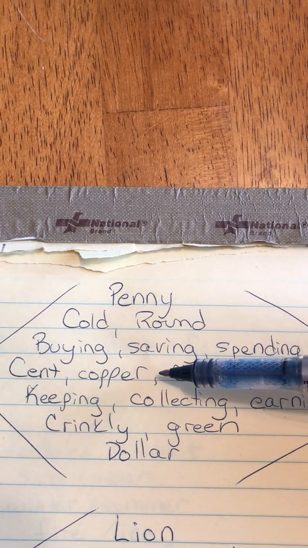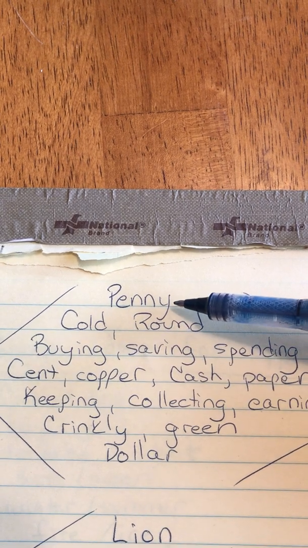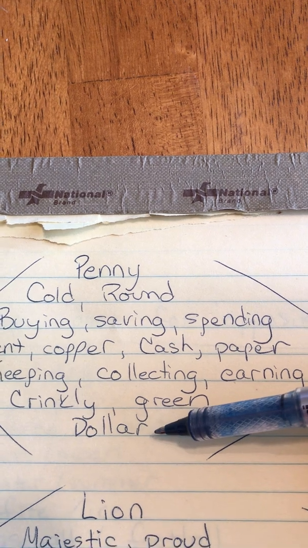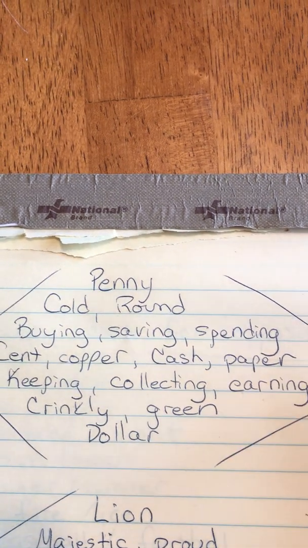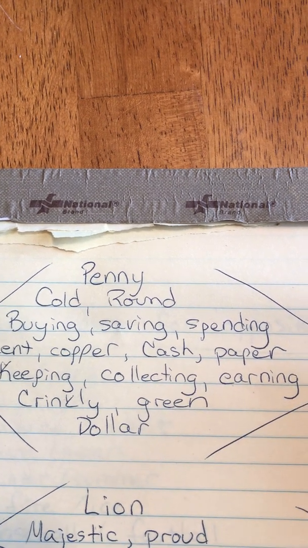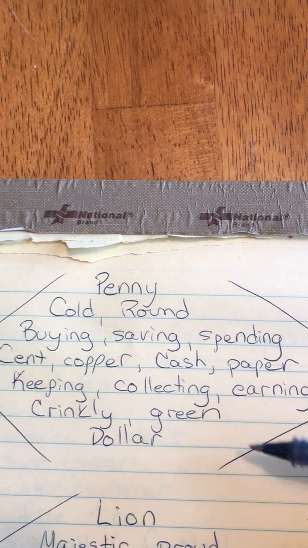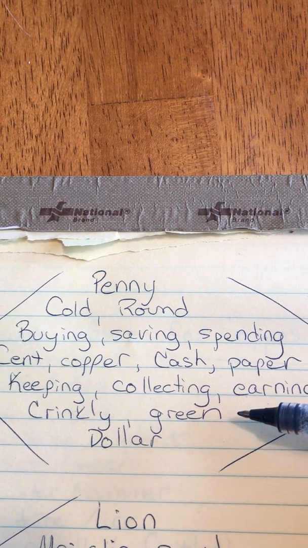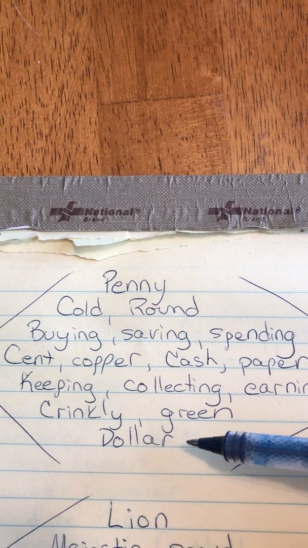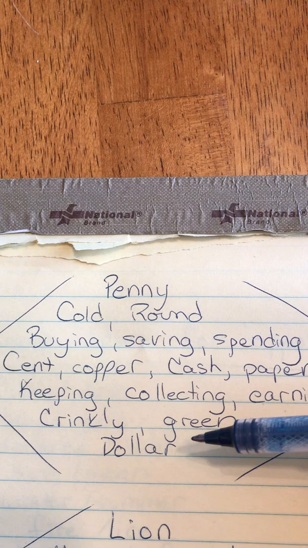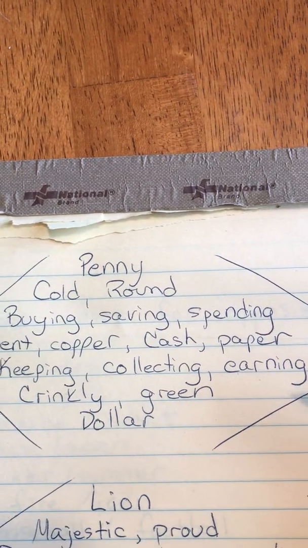So first we've got cent, copper, those go with the penny. Cash, paper, that goes down here. Now, 3 action words about the dollar. Keeping, collecting, earning. 2 adjectives, crinkly, green, and then there's your subject that you turned it into, dollar. So we went from penny to dollar, and you can see the roughly diamond shape of that.